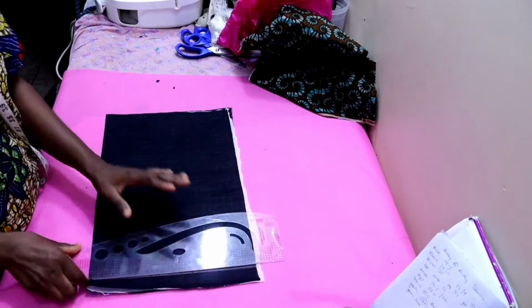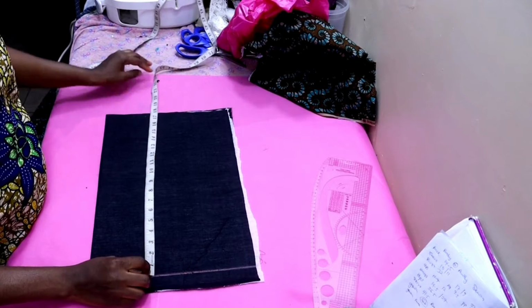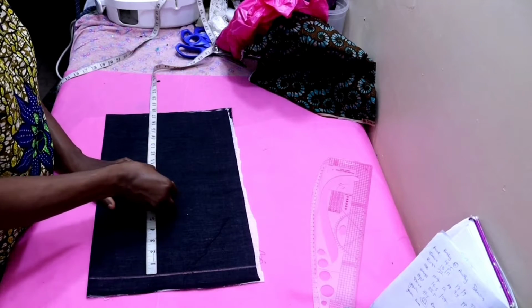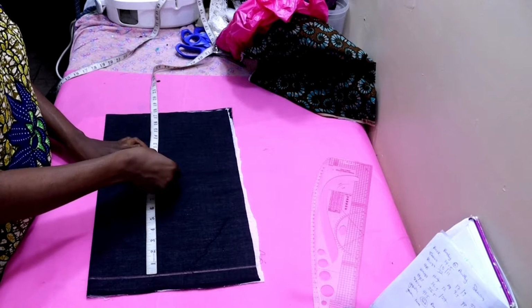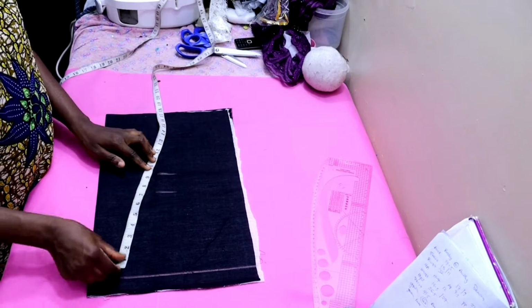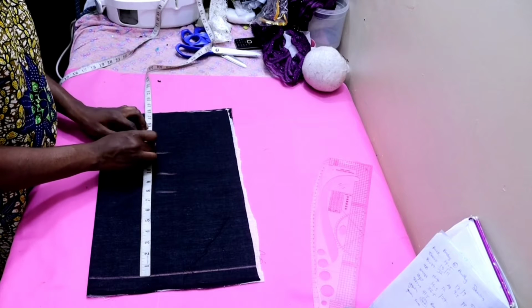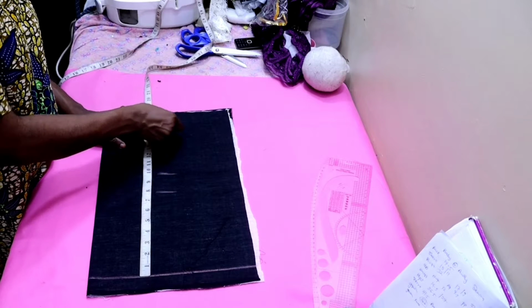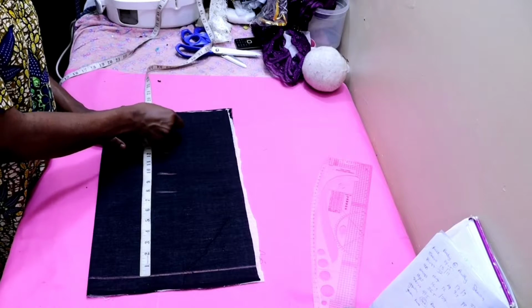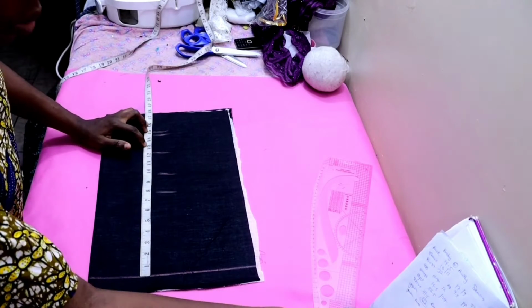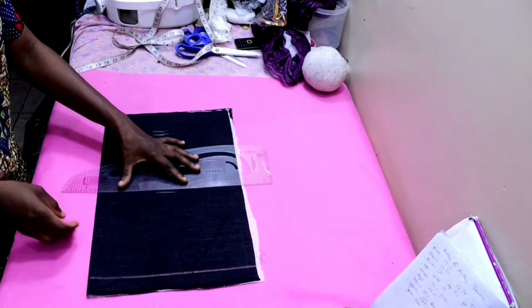After that I rule my guideline. I'm just going to be drafting a princess bustier. So first I measure down my armhole, my nipple point, then my under bust length, my waist length, and my half-inch seam allowance. Then after that I'm going to extend all the lines.